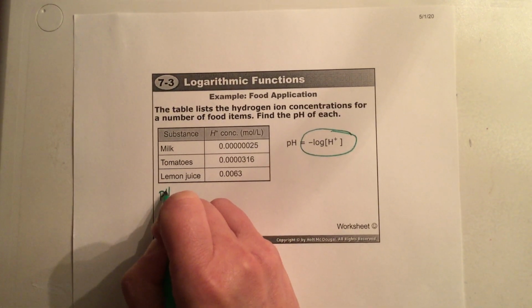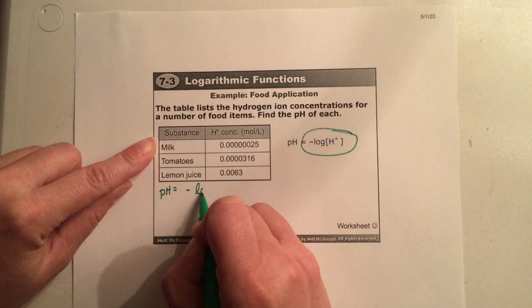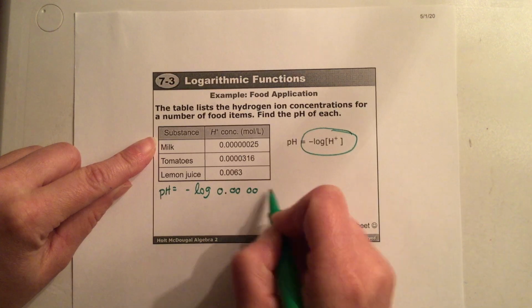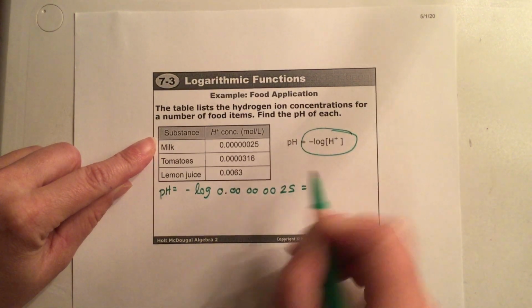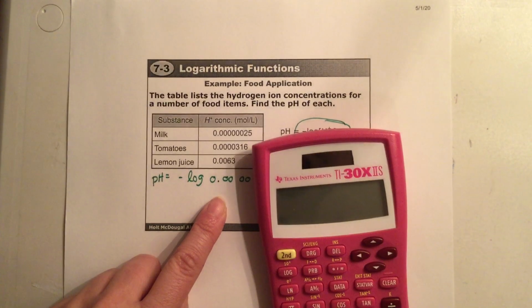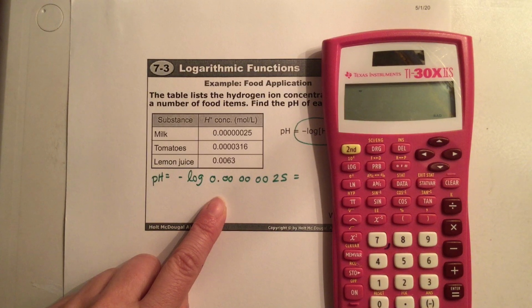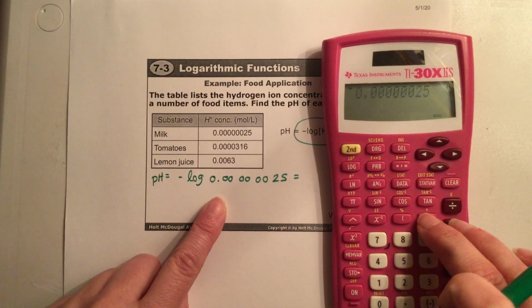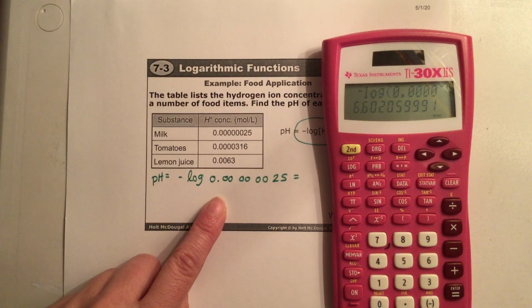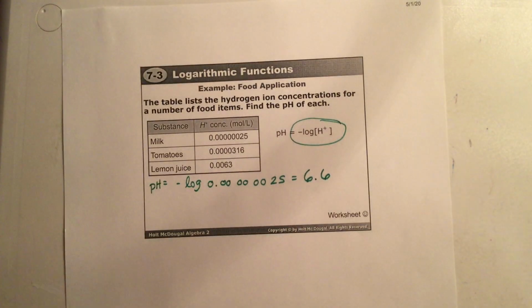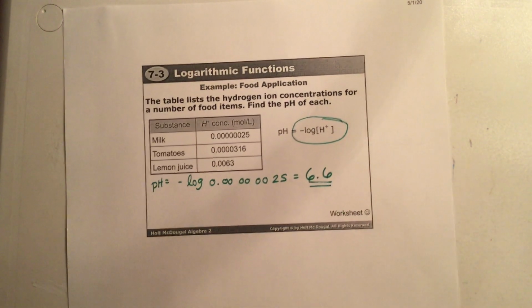So if I want to know the pH level for milk, it's negative log of 0.00000025. I separated that a little bit to make sure I knew how many zeros. We're looking at 6 zeros here. So on your calculator, here is how you calculate the pH level of foods. Negative log, then the number, and close the parentheses because it opened one. You always want to close it. The pH level is 6.6.